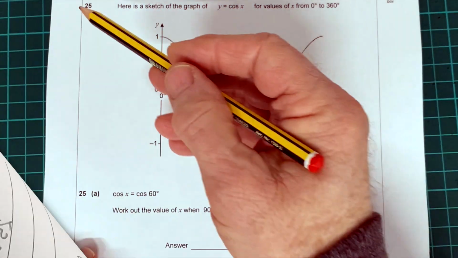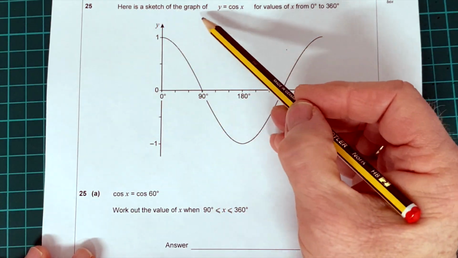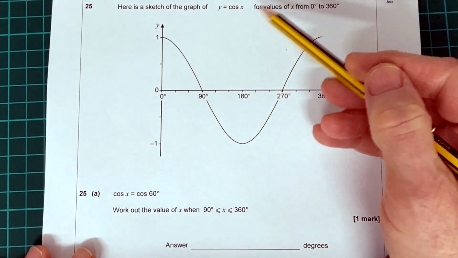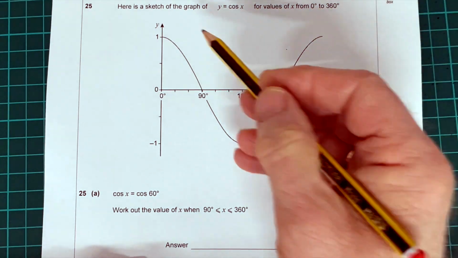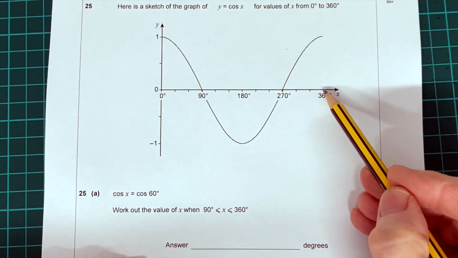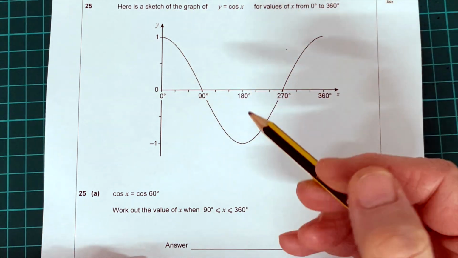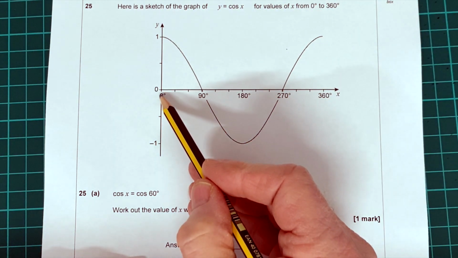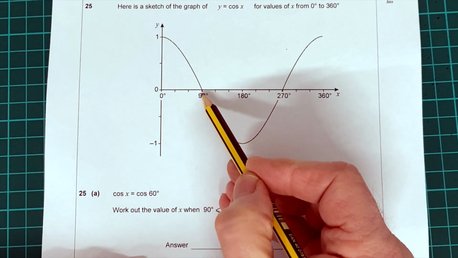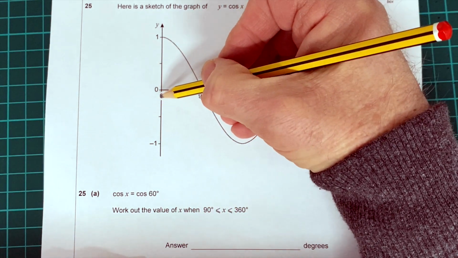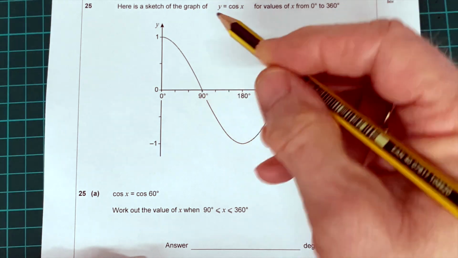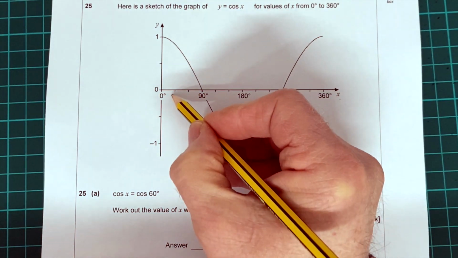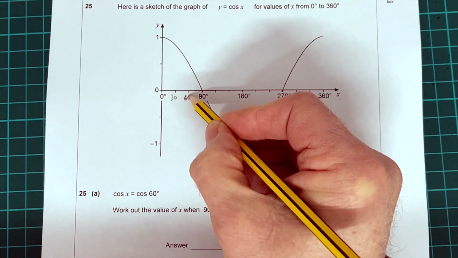Question 25. Here is a sketch of the graph of y equals cos x for values of x from 0 to 360. So let's have a look at the graph. 0, 360, there's x, obviously there's y, and you can see 0 degrees, 90 degrees. Have a good look at those. You know already probably that cos of 0 is 1 and cos of 90 is 0. And look, if that's 90 and that's 0, that must be 30 there and 60 there.